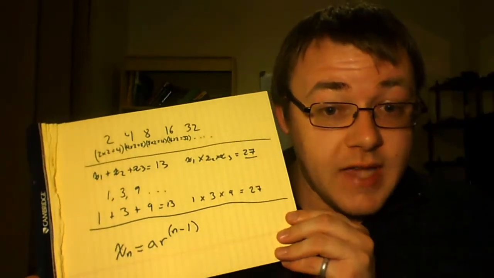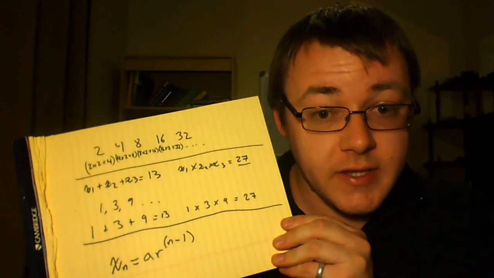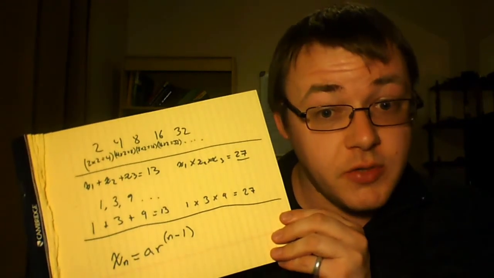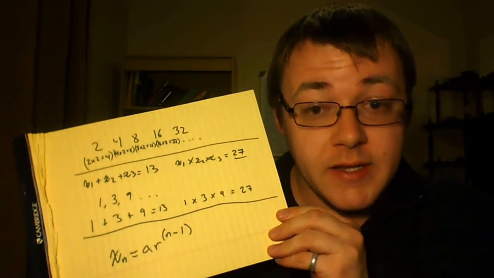And it was essentially at this point that my ability to describe mathematics ran out, and so I looked up how to describe this equation. And I was told that any geometric sequence can be described with the following formula. xn equals a, where a is the first number in the sequence, r, where r is the ratio between numbers, to the power of n minus 1. And using this equation, you can come up with any term within a specific sequence.